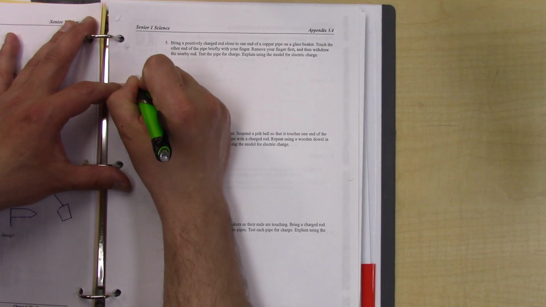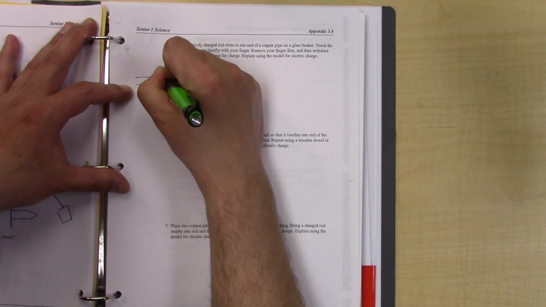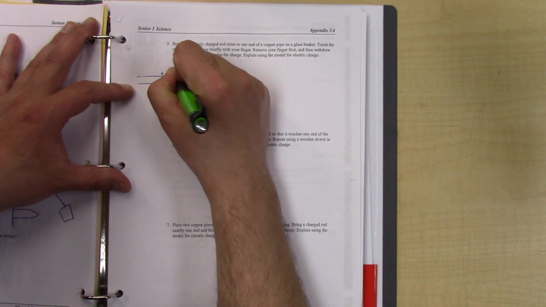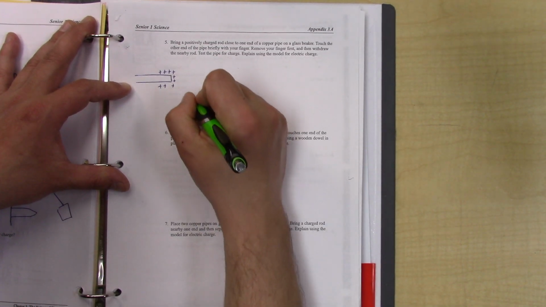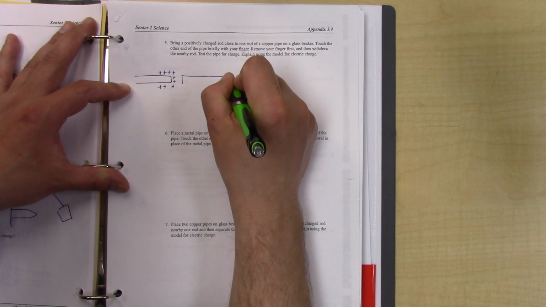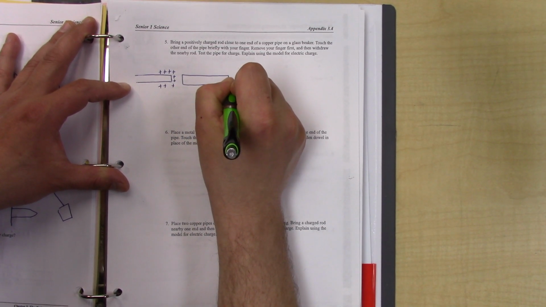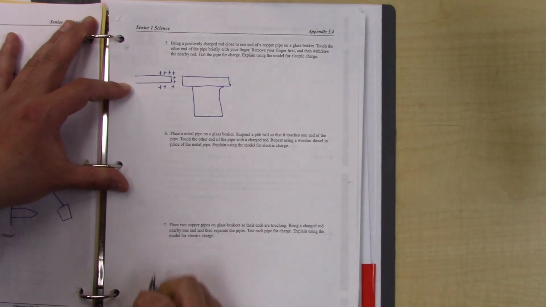All right, so let's do this. So we're going to say bring a positive rod near one end of a copper pipe. So I'll have a copper pipe here sitting on a beaker, a nice piece of glass, right?